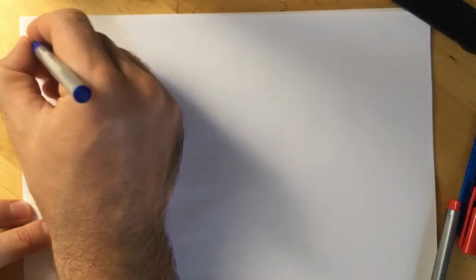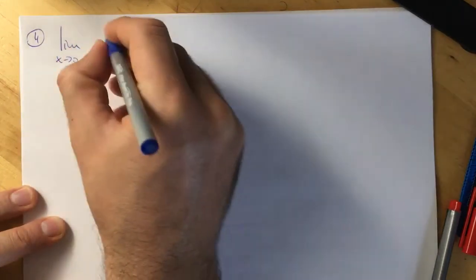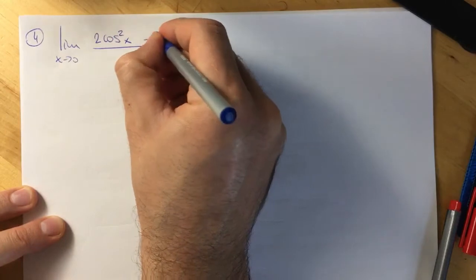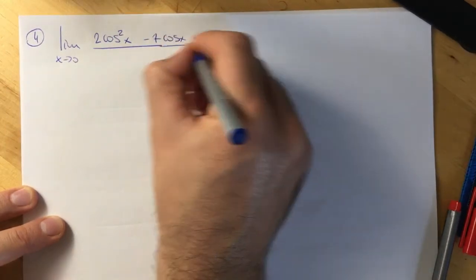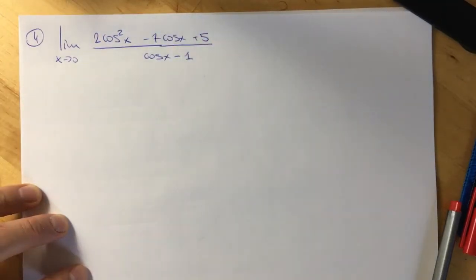The next problem, problem 4, is the limit as x goes to 0 of 2 times cosine squared of x minus 7 cosine of x plus 5 over cosine of x minus 1.